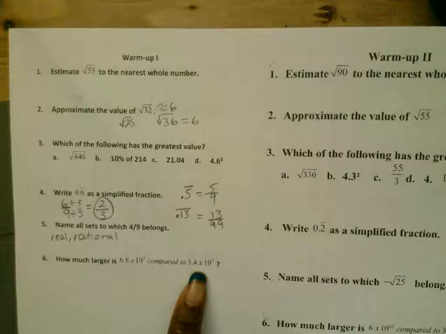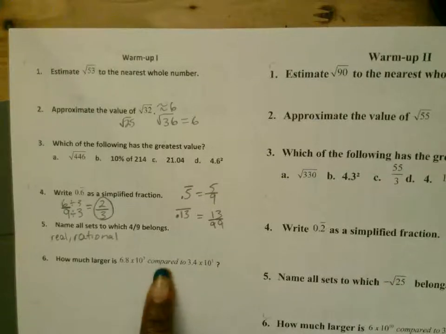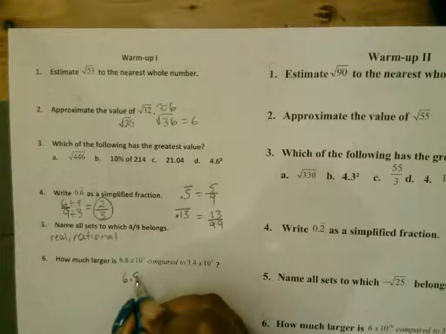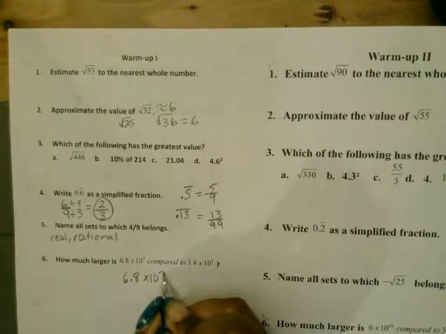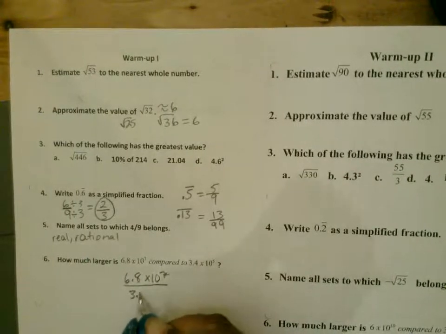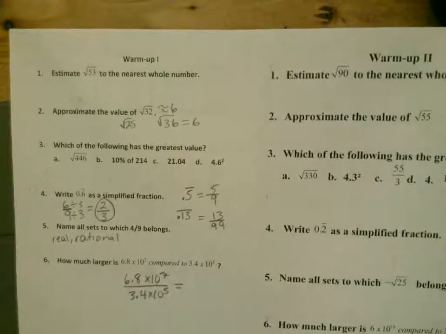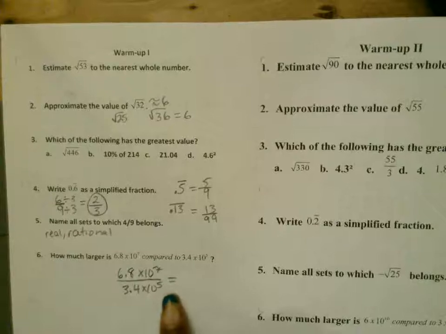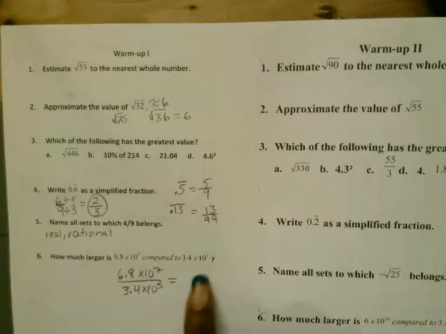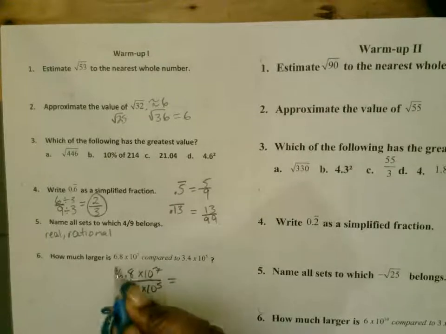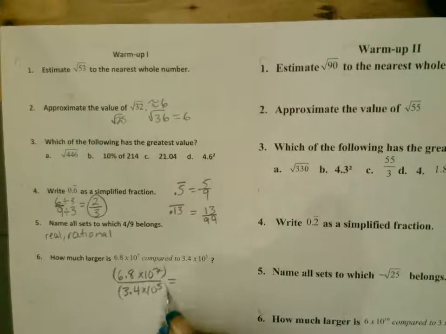All right, which one is larger? Look at this one. Compare. How much larger is this one? Remember what we did before? We're going to divide to figure out how much larger one is from the other. Okay, please make sure that you show your work on this. Do this on your own, okay? Make sure it's written. Make sure you figure out how much bigger this is than that. Please divide. Don't forget to put this in parentheses, okay?